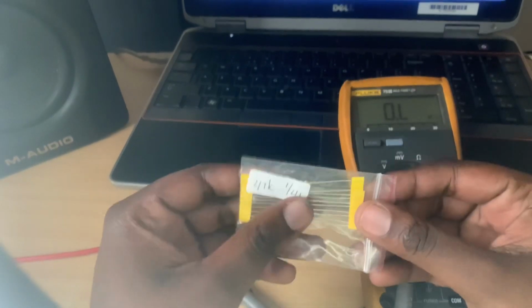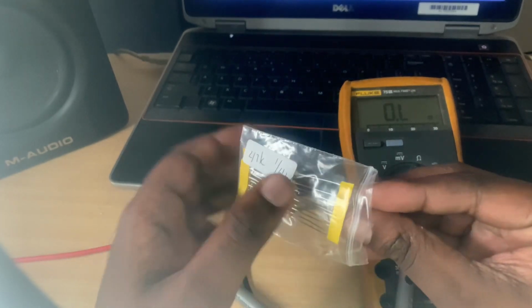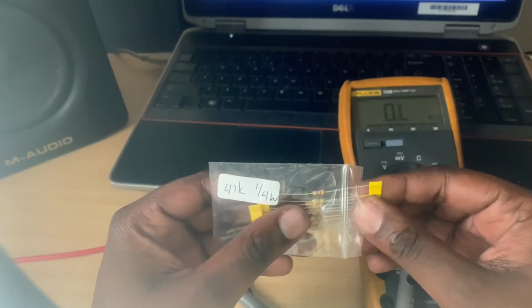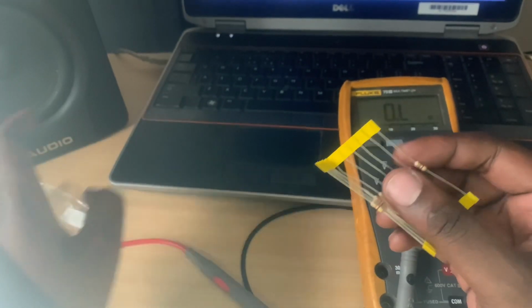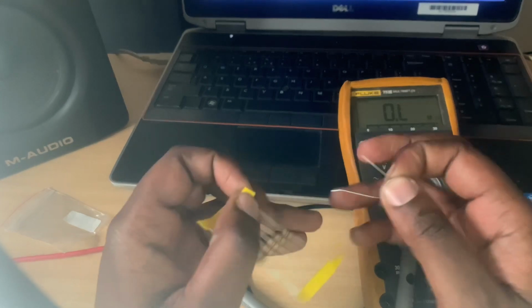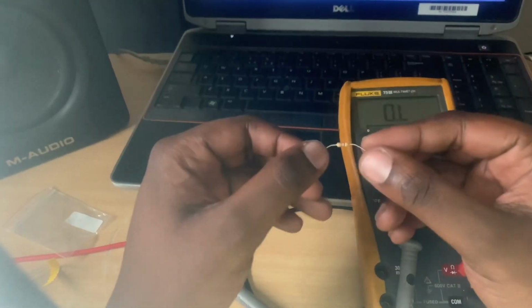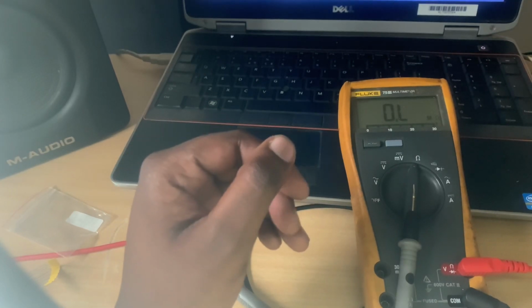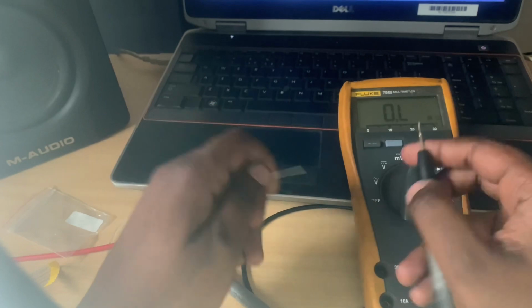I got a 47K ohm resistor. I'm not going to do the color codes today because, like I said, that's a whole other video or a whole other lesson for another day. So I'm just going to show you quick how to measure it. Okay, so this is a 47K resistor, and again, super easy to test.